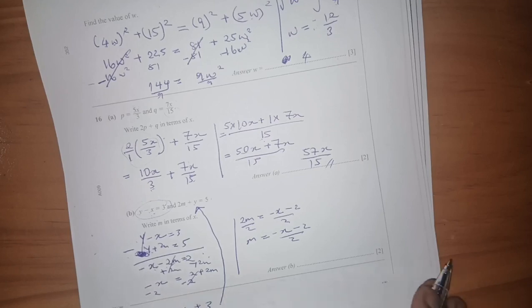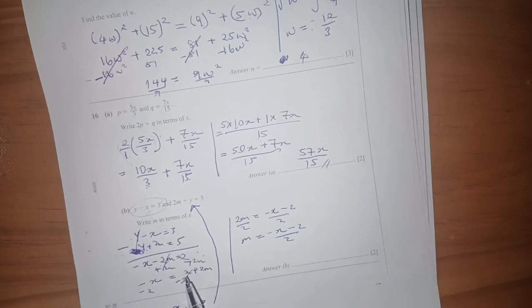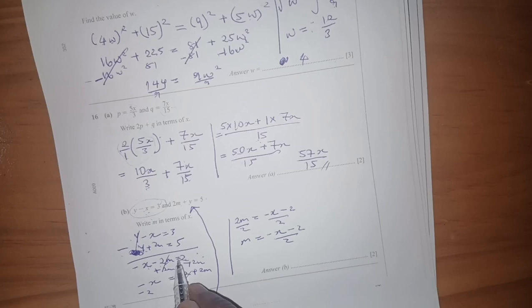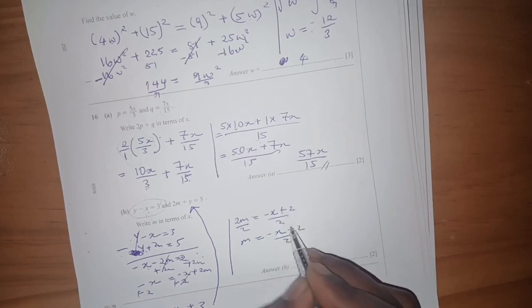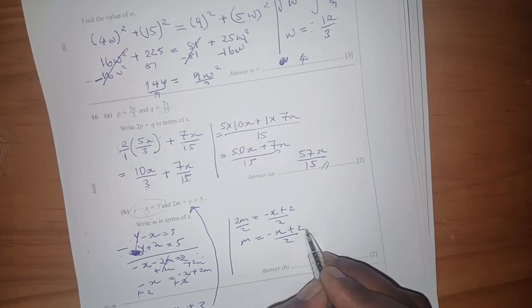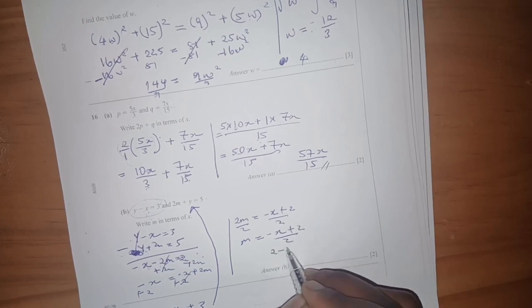Let's check it. Yes, the error is clear now. 5 minus 3, that's positive 2. The x is negative, so the answer should be 2 minus x over 2.